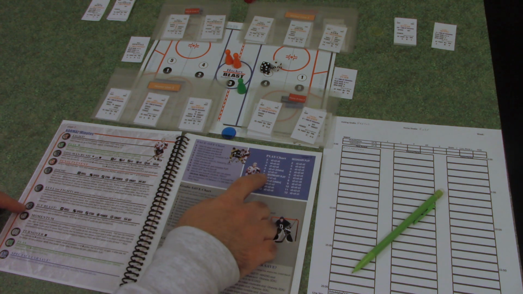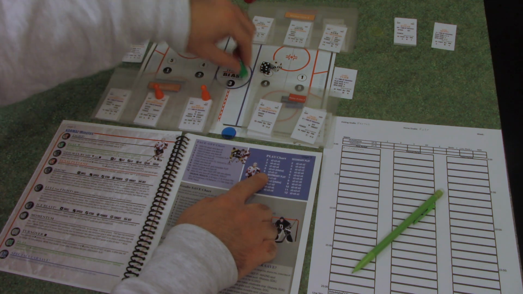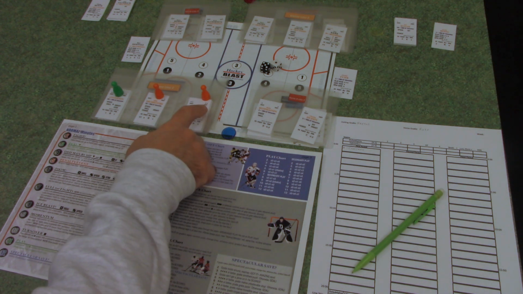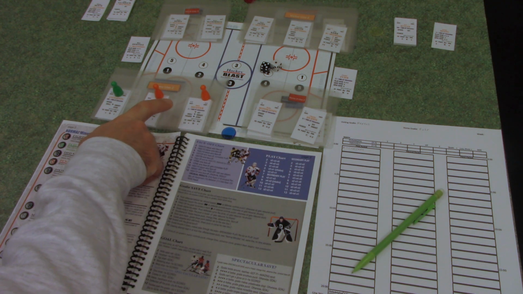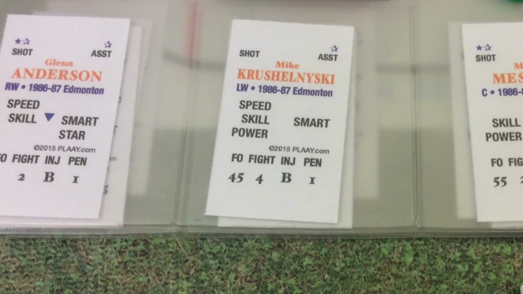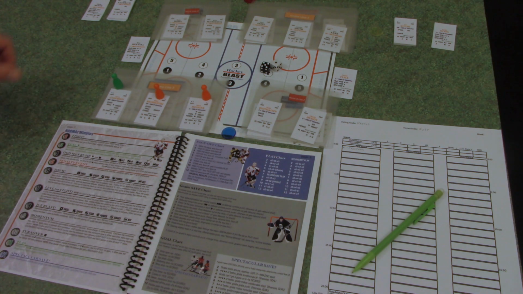Roll the dice, we get a total of 6, and it tells us 3, 2, 1. So it's going to be Messier to Kreshlinski and Anderson taking the shot. So we have 1, 2, and Kreshlinski will not contribute his assist rating because they do not have momentum. And then Anderson will only contribute 1 because it only has one solid star there.